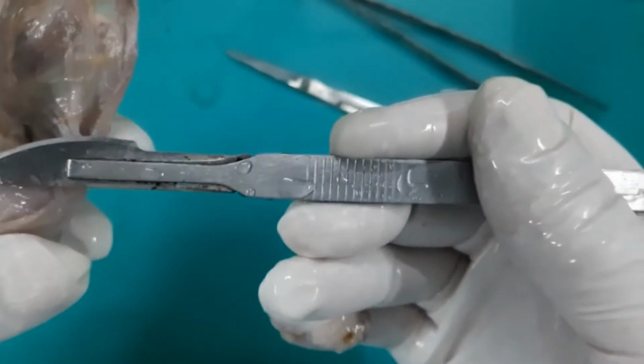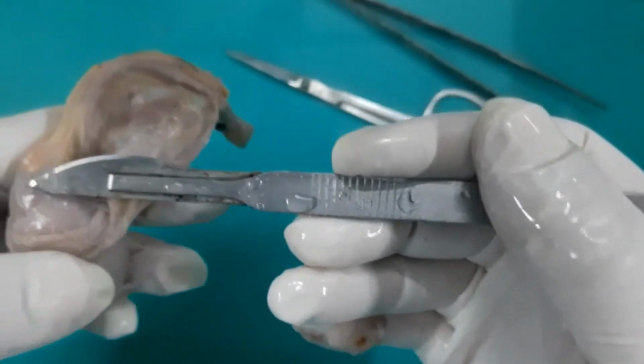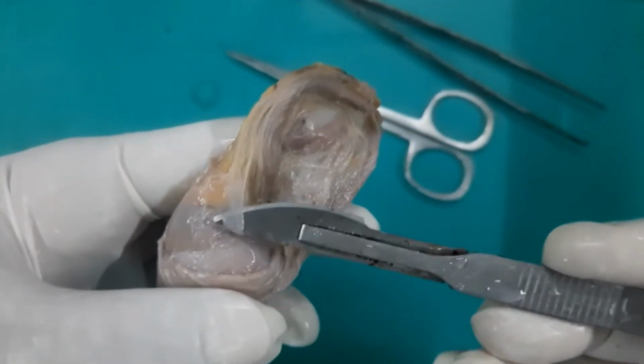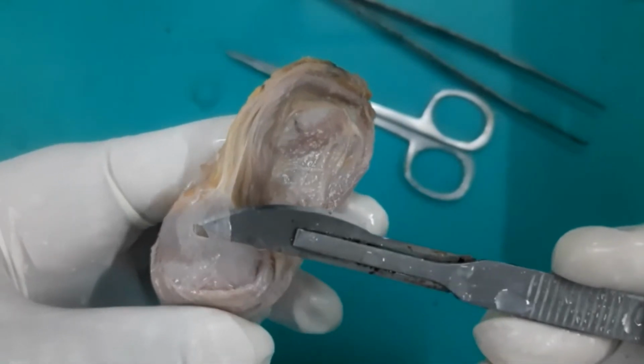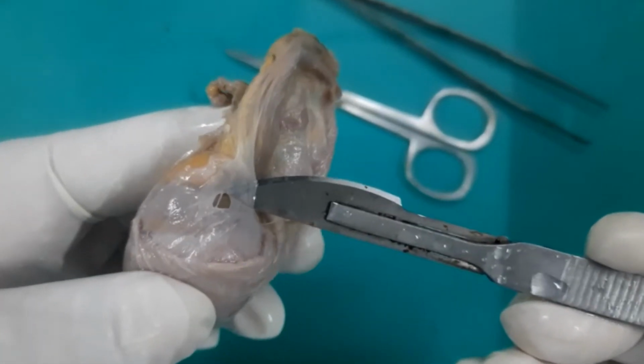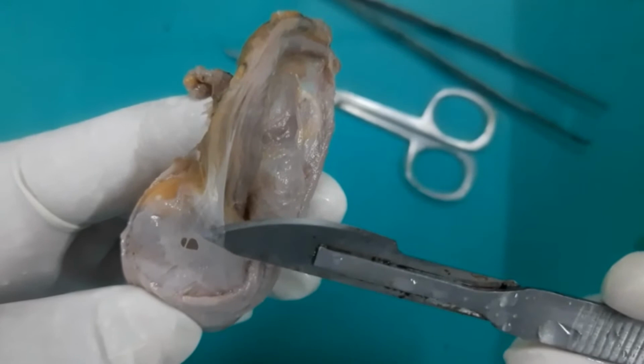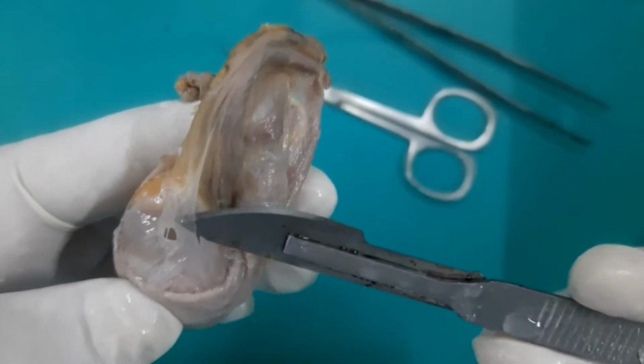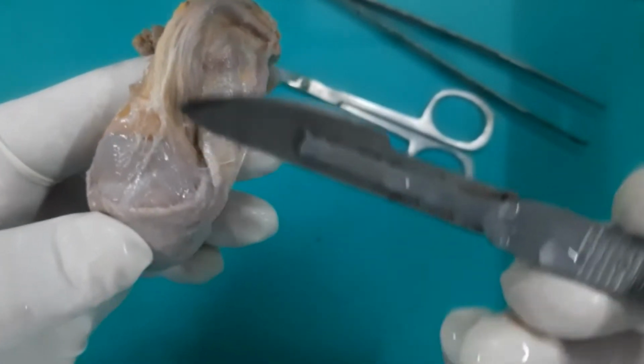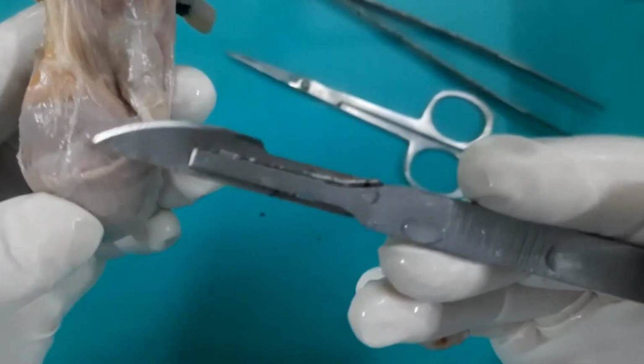See, these adhesions are making it really difficult to remove. See this on my tip. Can you see this now? This is the internal spermatic fascia. Okay. So these are the three fascia which cover the testis and the spermatic cord.